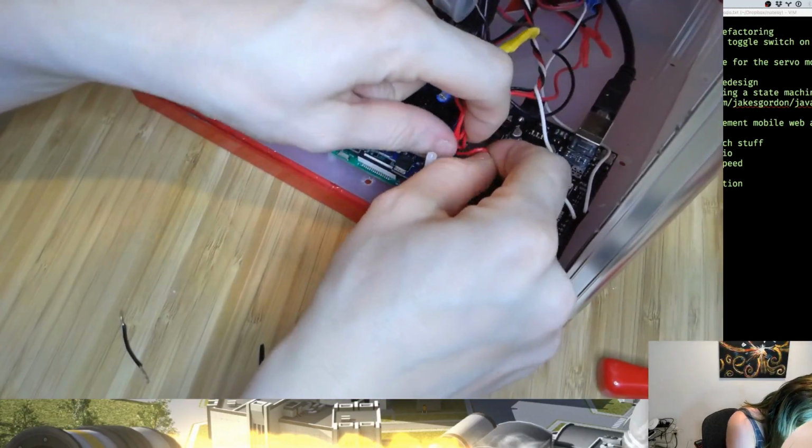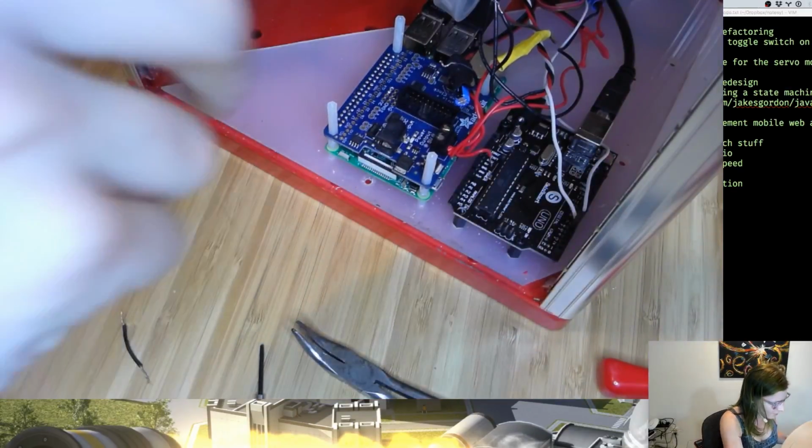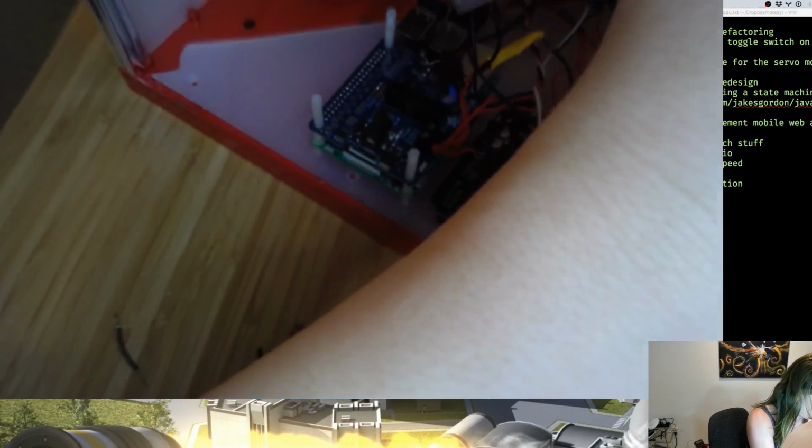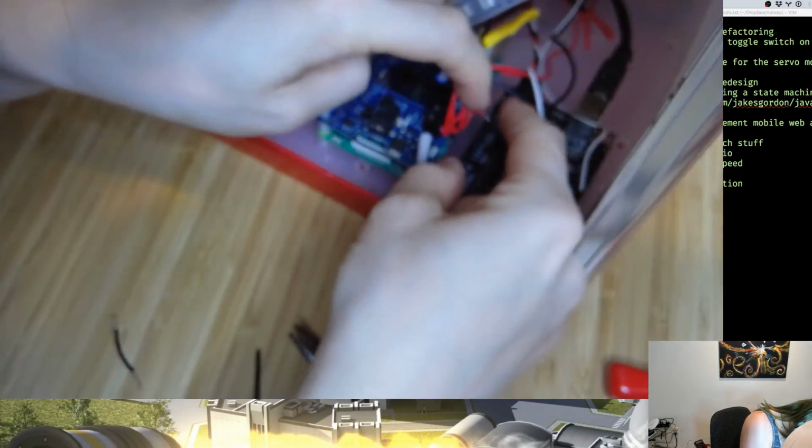But basically I'm having trouble seeing the pins that I'm working with. Unfortunately the rest of the whole box is all wired down into this thing, so I guess I'll just count. So ground, ground, VN, ground, ground, 5 volt. So VN, ground, ground, 5 volt. It's the 4th pin.